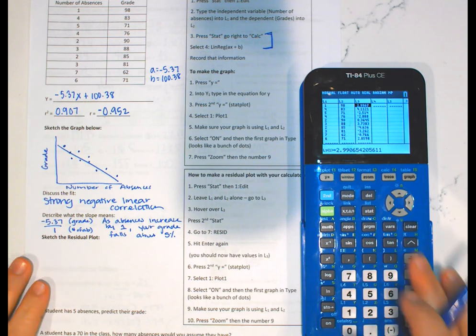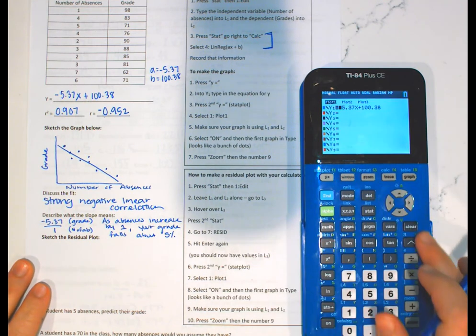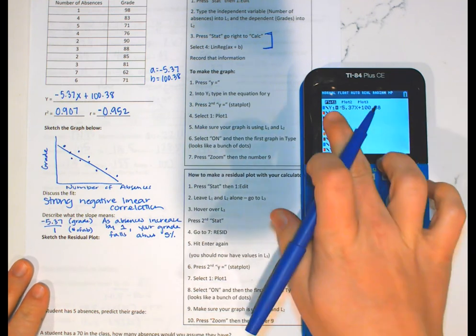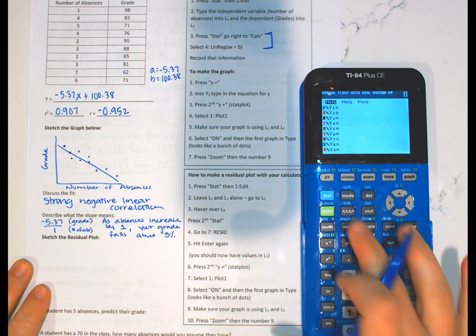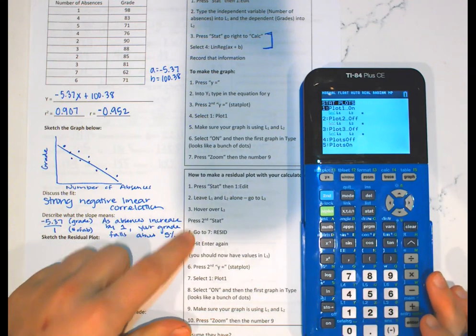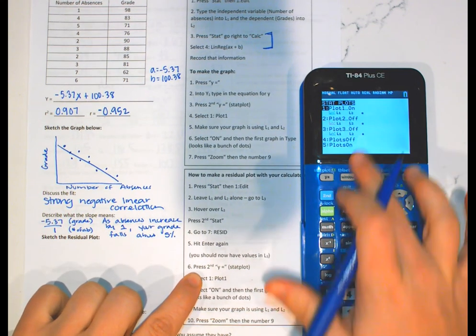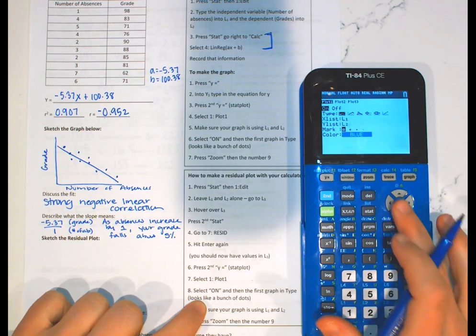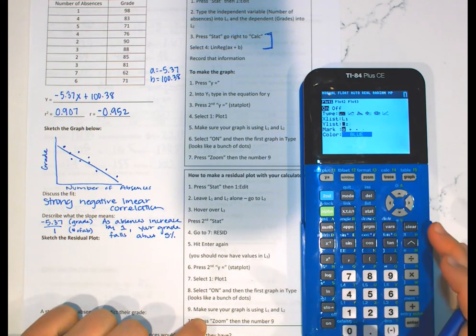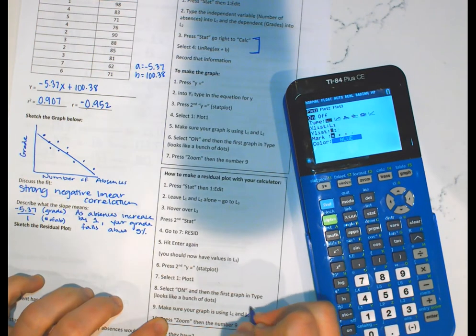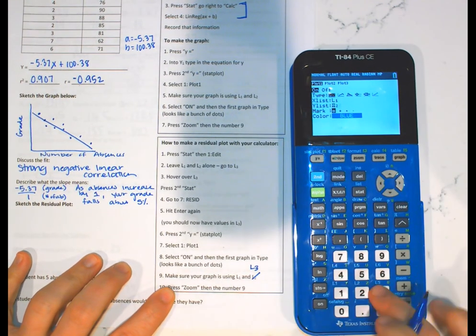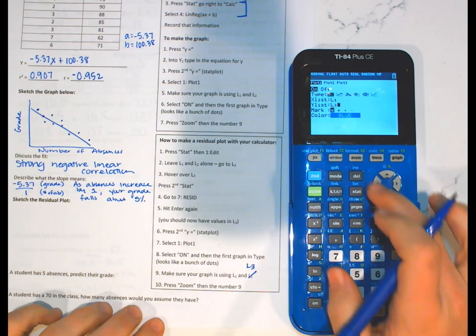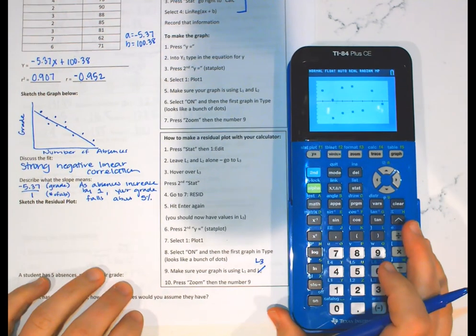Before we go too far, we're going to go to y equals. You can delete this or you can just turn it off. If you hover over this and turn this off, then it won't show up. We just don't want that to show up while we're graphing. So then when I go back here, I'm going to press second y equals and go to my plot. The only thing we need to change is that we're now using L1 and L3. L3 is our residual now, so we'll hit second 3 to change that to L3. Then when we hit zoom 9, this is our residual plot here.